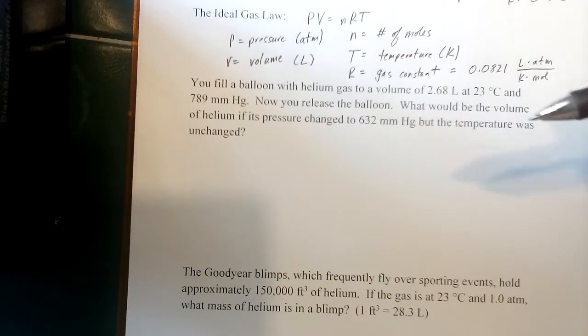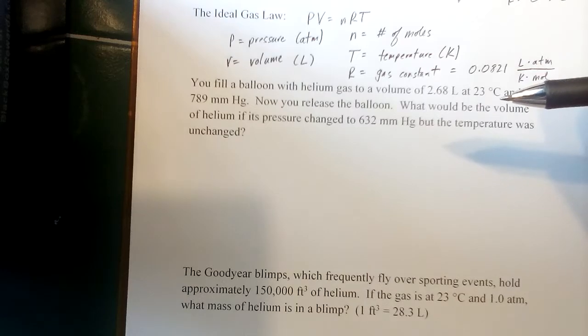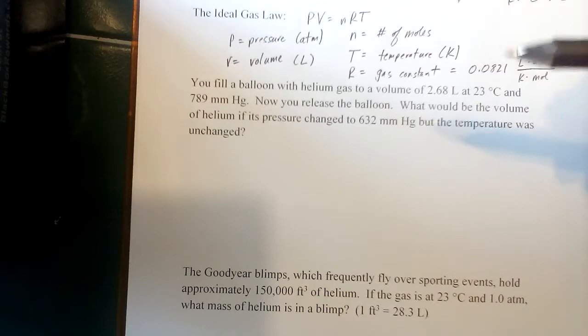Either the problem is giving us enough information to directly use the ideal gas law, or the problem is describing a gas that is present in two different sets of circumstances, where maybe there's some kind of change in one of the variables, the pressure changes or the volume changes. If we have enough information to use the ideal gas law, we can just use the ideal gas law, solve for whatever's missing, maybe adjust units to solve the problem.